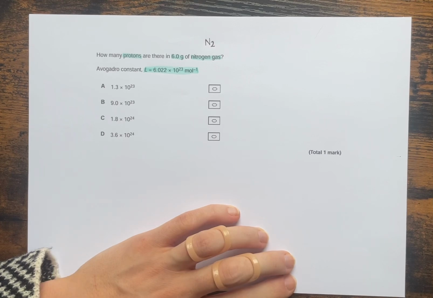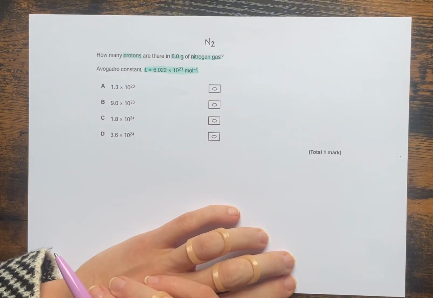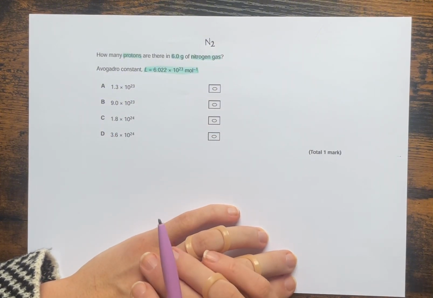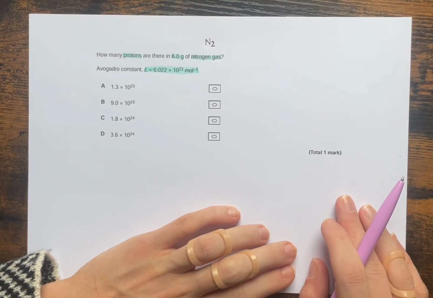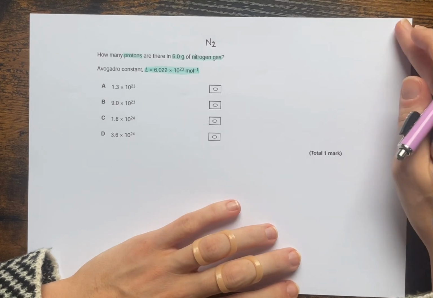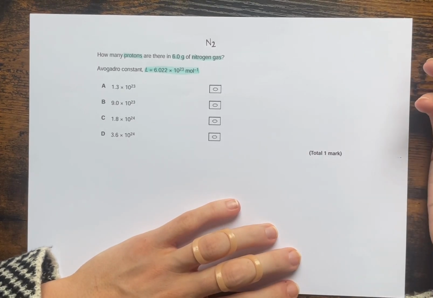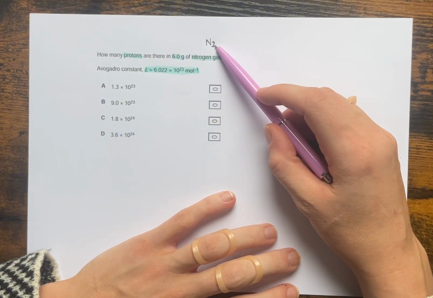If you were to just use N, obviously you're going to get the answer wrong, and I imagine that's where one of these other options comes from, because again, the AQA examiners and the people who write the papers, they will choose answers that are wrong that follow common misconceptions. So that's the first thing we need to recognise, is that nitrogen is N2.